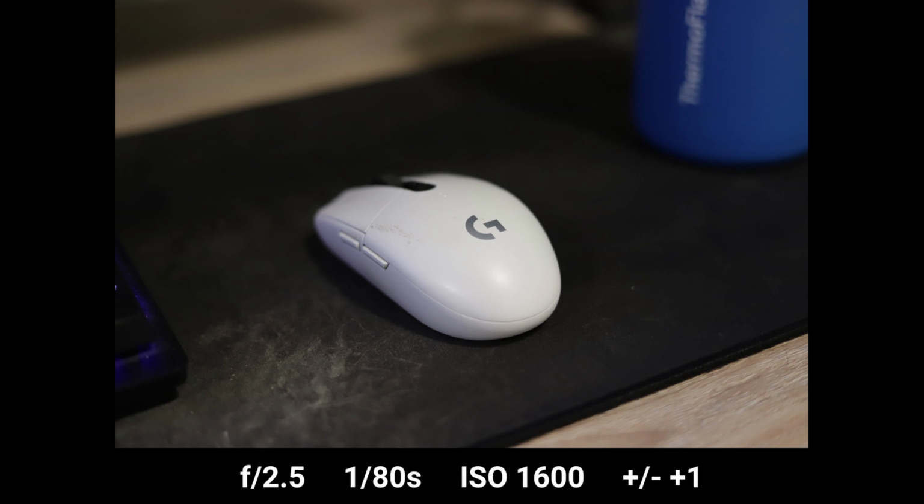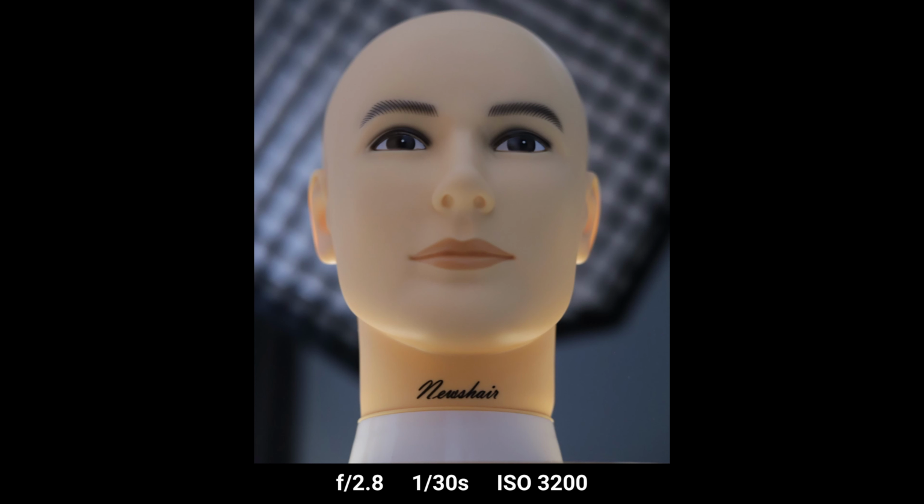Here's another example. Let's say you want to take a backlit portrait, so you have a subject in front of a bright light source. For this example, I'll be using a practice mannequin head and an external light as the light source to simulate a backlighting situation. In this image, I'm in aperture priority mode using f2.8 for the shallow depth of field, 1/30th of a second, and ISO 3200. As you can see, the image is a bit underexposed, but I want to remain at this aperture, so I'll increase the exposure compensation.